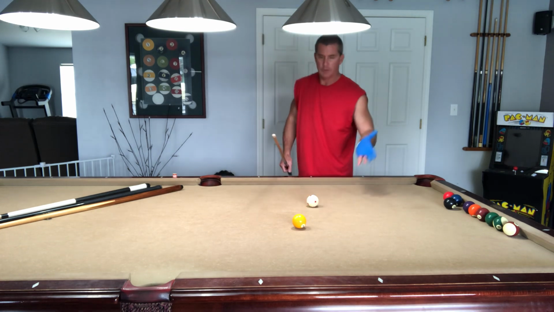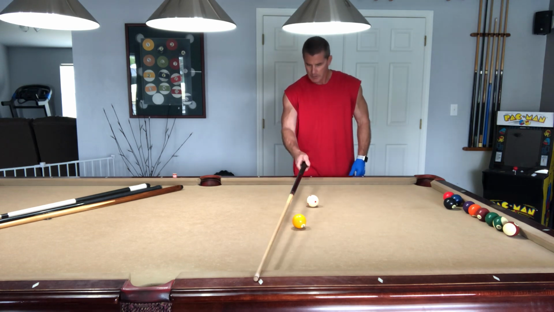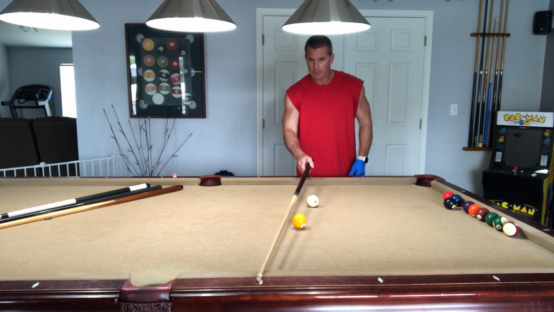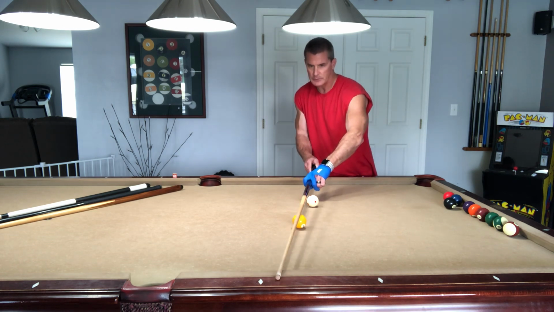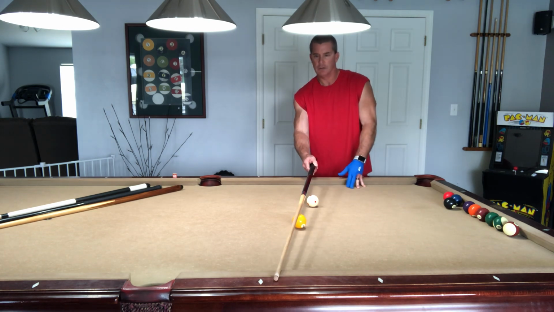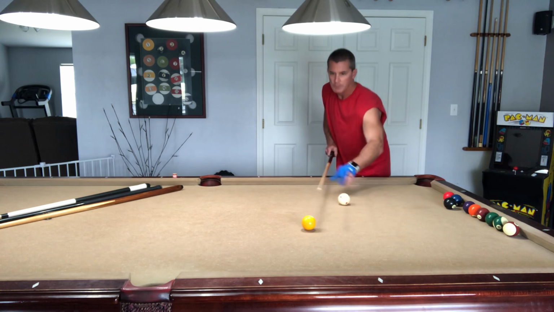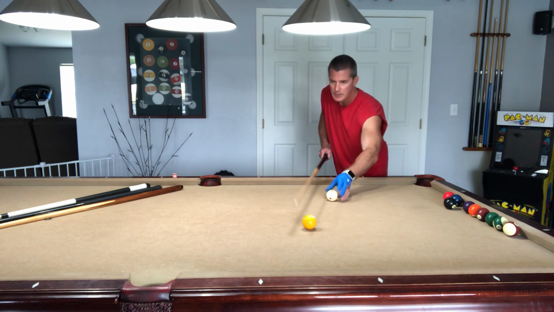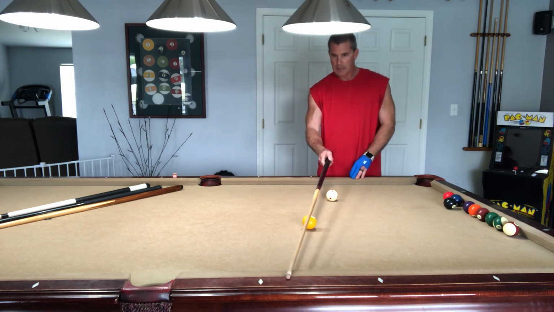I want you, okay, just to start visualizing the 2 to 1 bank. So I don't need a second stick. 2 to 1, if I go parallel, I can just go here. That's where I would make contact on the rail with that one ball. Okay, go ahead and do that. I want you to mix it up a little bit. Okay, 2 to 1, parallel, I would have to come here.